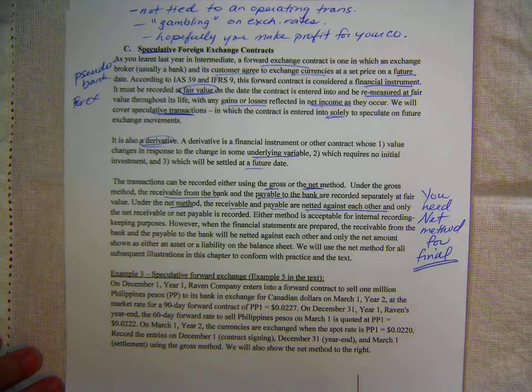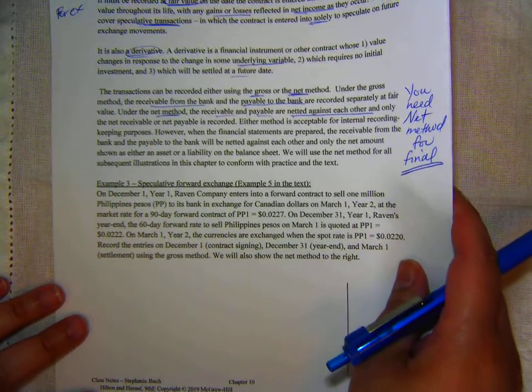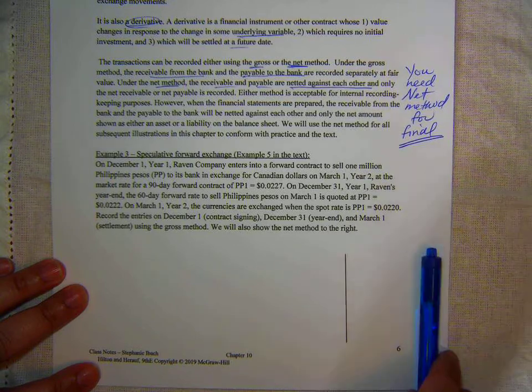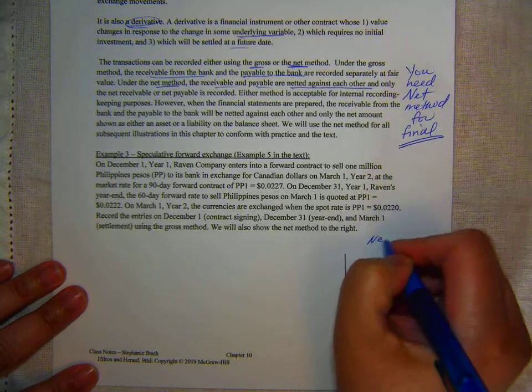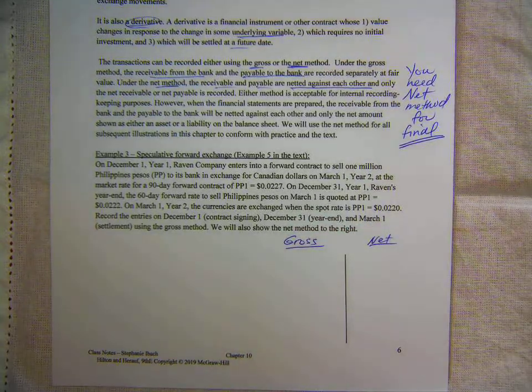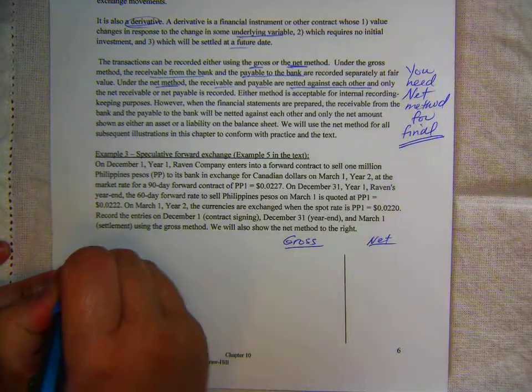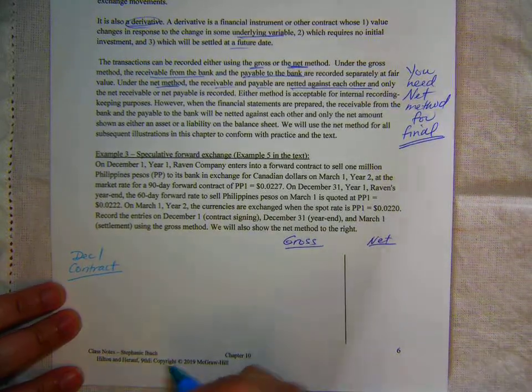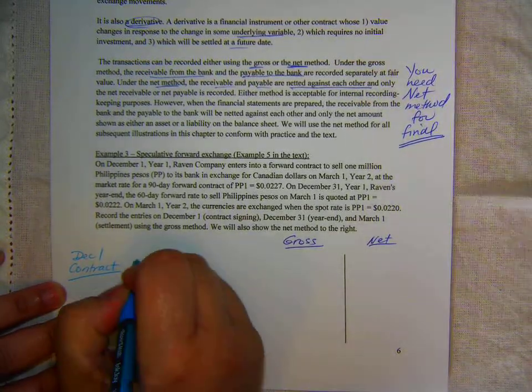So let's jump right into the example. Over here is going to be the net method, and here we'll record the gross method. As usual, we start with the contract signing, then the year-end adjustment, then the settlement. So let's start with December 1st, the contract signing or agreement.